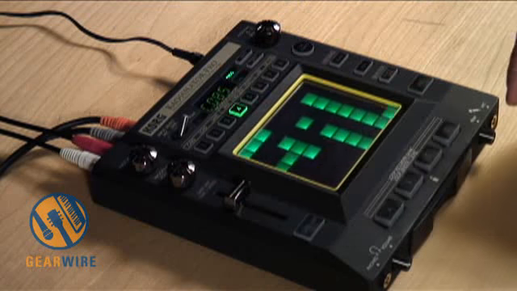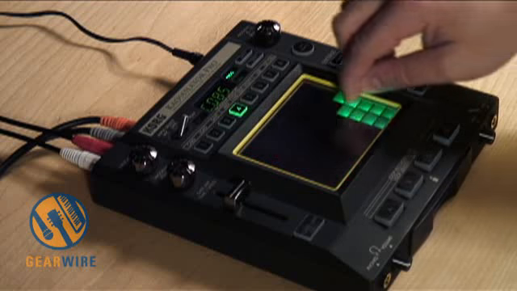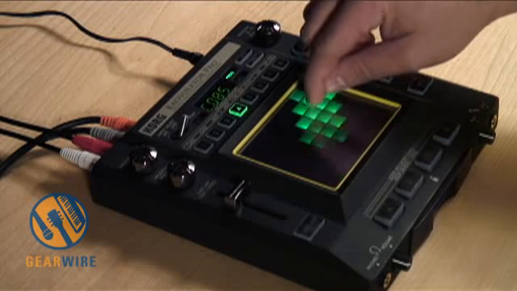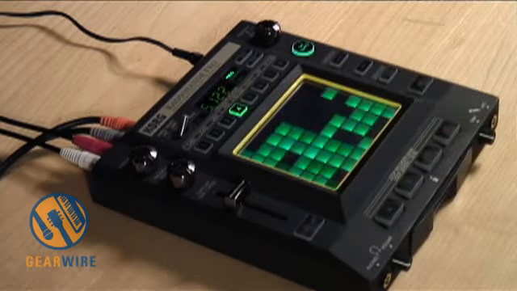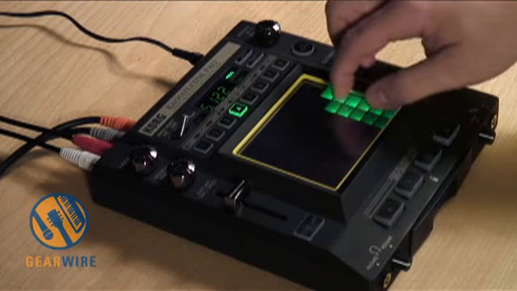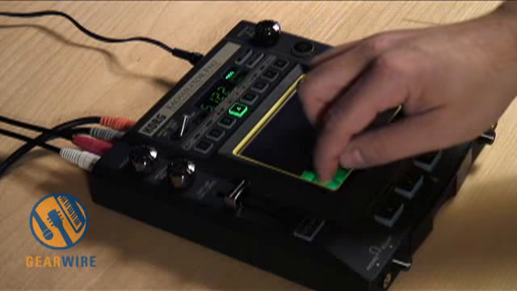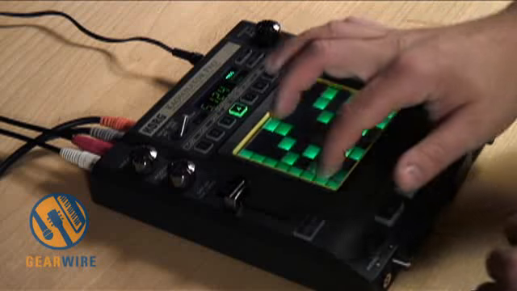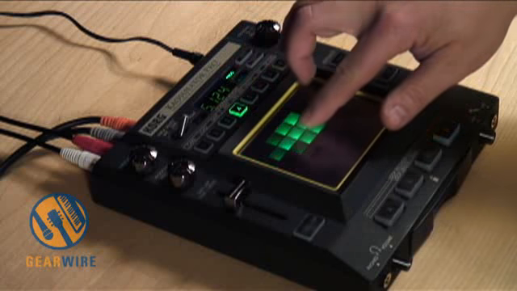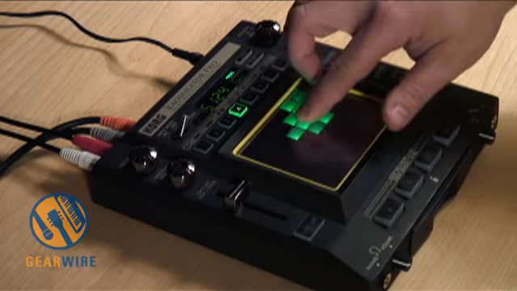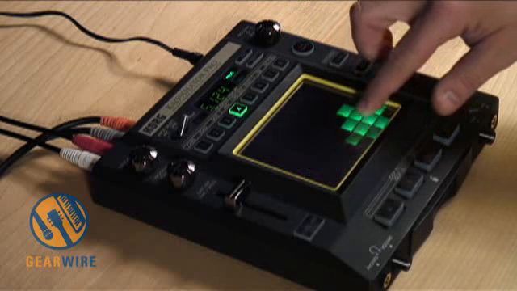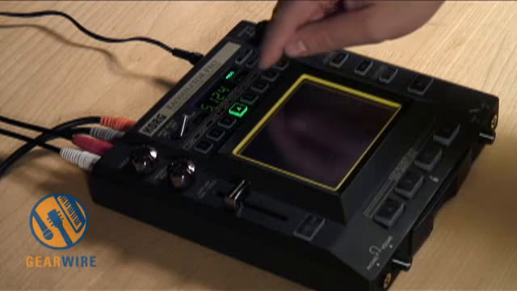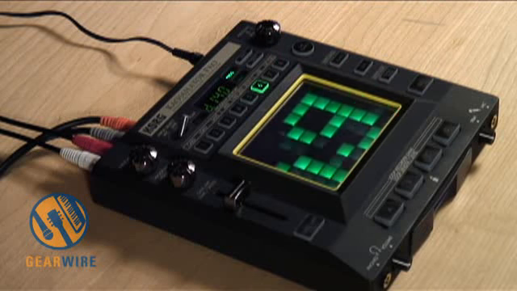Now, in addition to the leads and basses, there are some great chord sounds. And there are also some really cool sound effects. And we've also given you a huge collection of different drums that you can use.